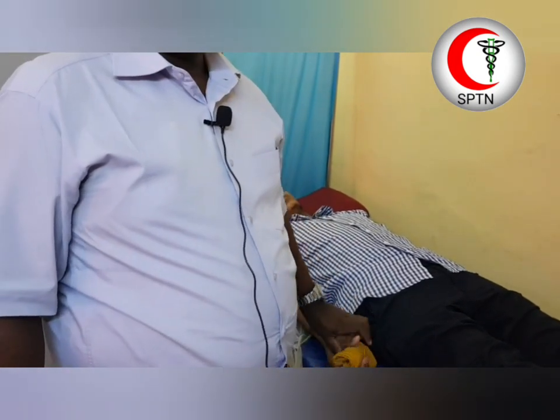Now I'm going to demonstrate the lateral Mulligan glide for tennis elbow using a belt. If you are treating the right tennis elbow, you put the belt onto your left side, and vice versa. If you are treating the left side, you put the belt onto your right side. The patient grasps an object, squeezing it into his palm.